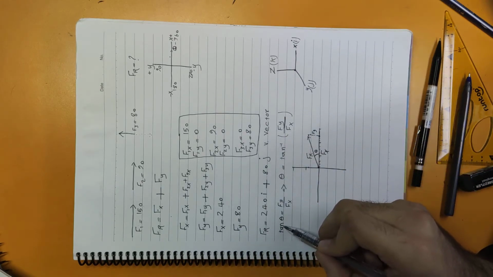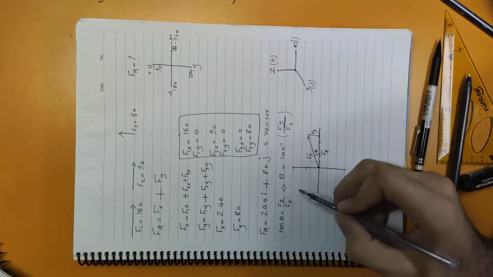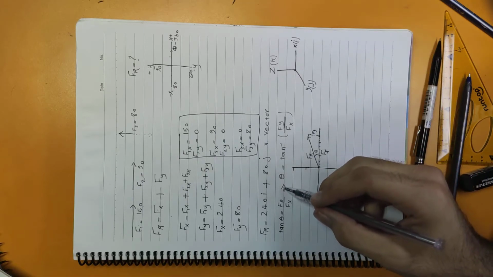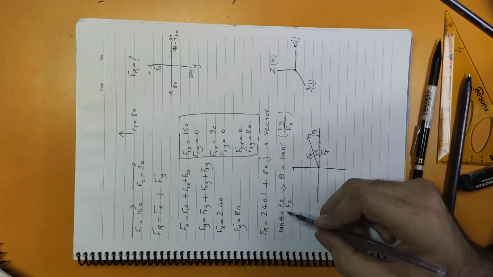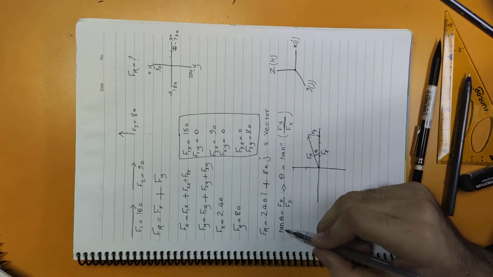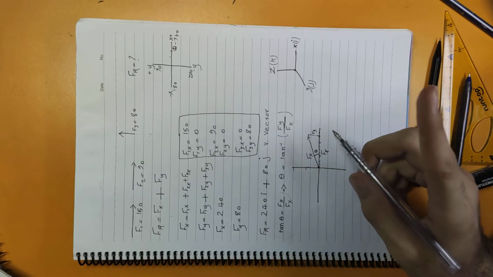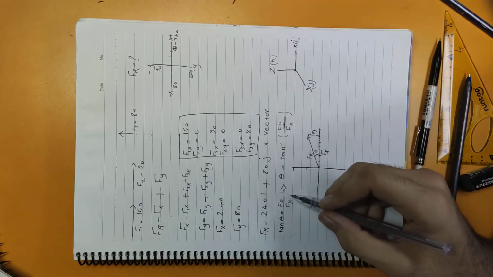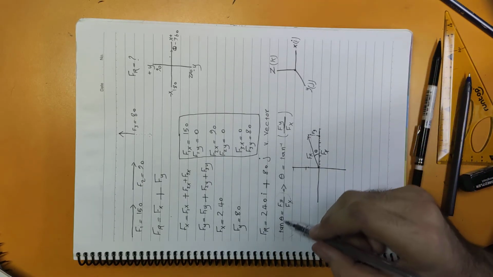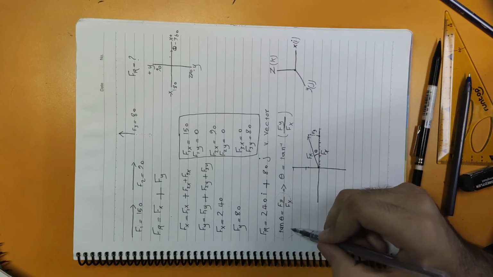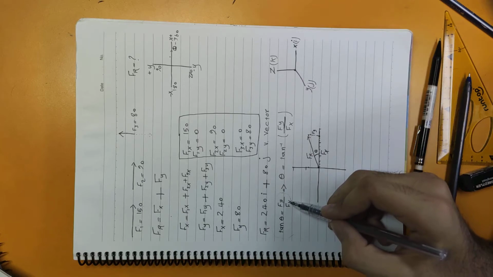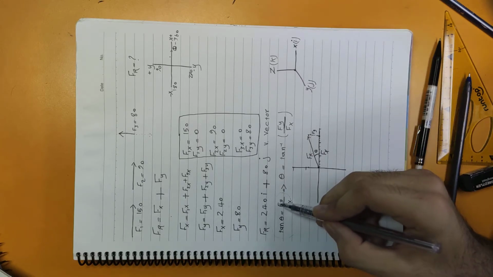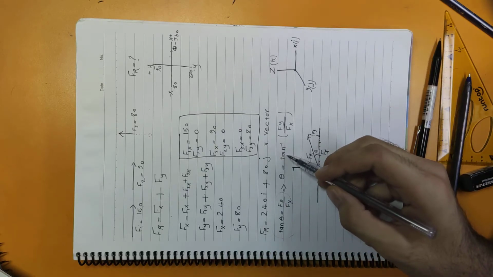Basically, we divide this whole equation by tan, only tan, not tan theta. So this tan gets cancelled with the other tan, and when we move it over to this side it becomes tan to the power minus 1, which is basically tan inverse.